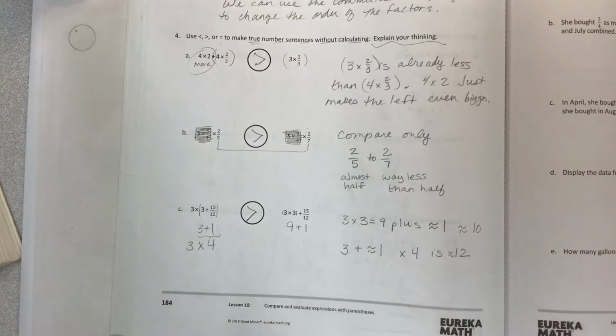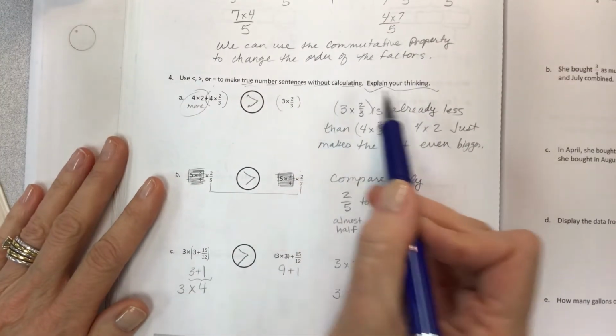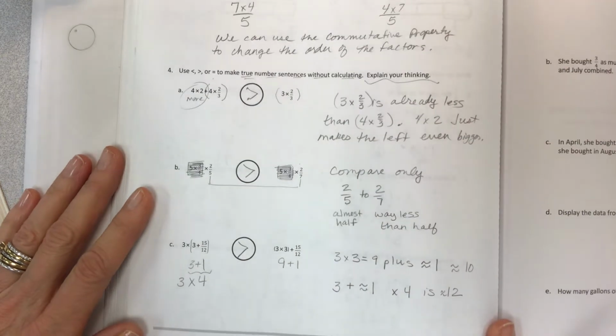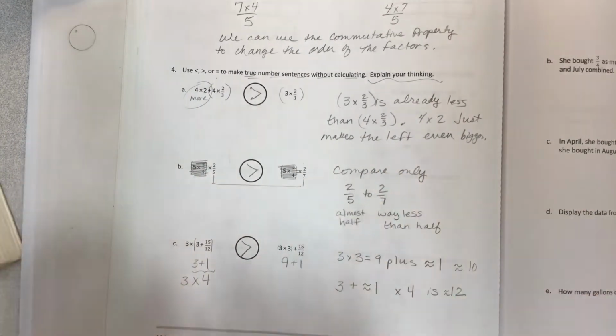Okay, and so you just want to get to those approximate rounded answers. It's supposed to be mental math without calculating. You're supposed to explain your thinking. So you can think about these in this way without actually solving them.